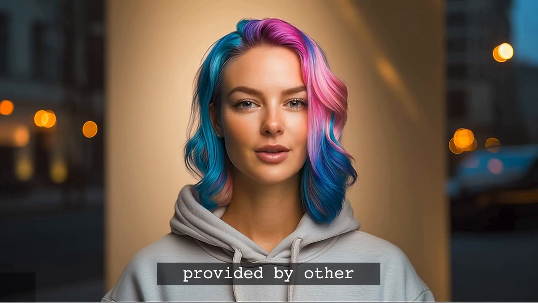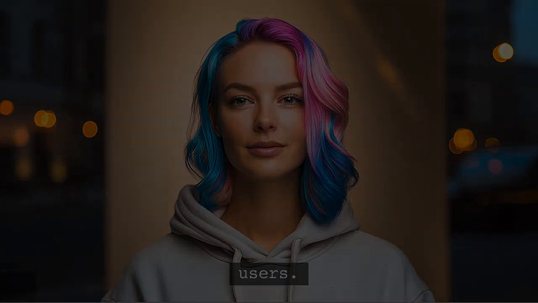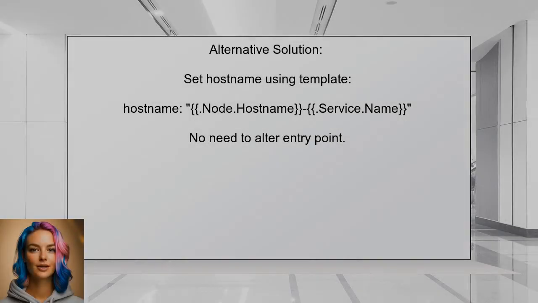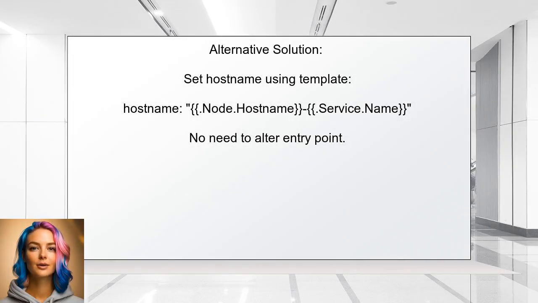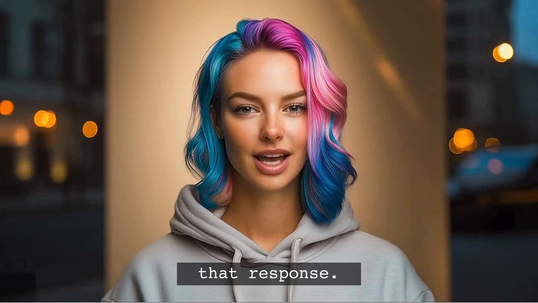Now, let's look at the answers provided by other users. An alternative solution provided by another user suggests setting the hostname in your Docker Swarm service using a template. They recommend using the syntax .node.hostname.service.name. This way, each service instance will have a hostname that combines the node's hostname with the service name without needing to alter the entry point. That's all for that response.